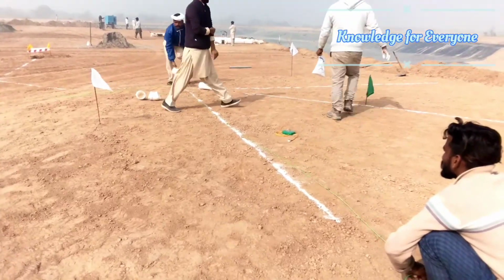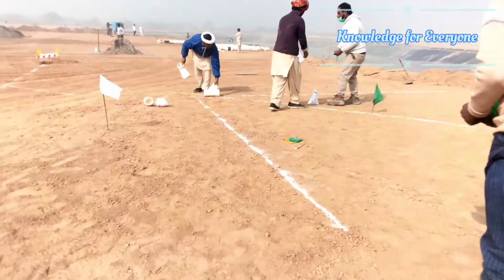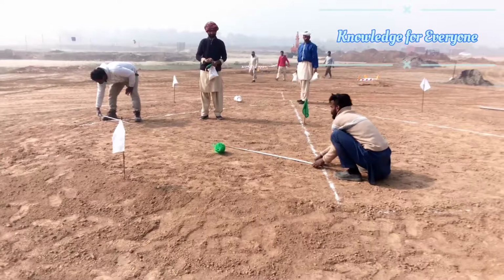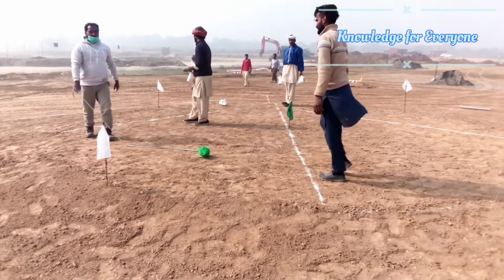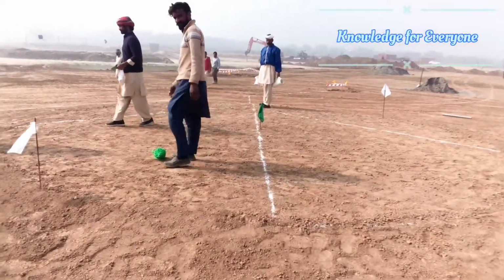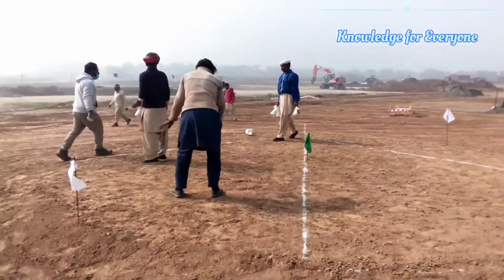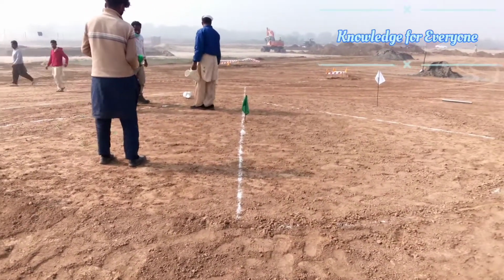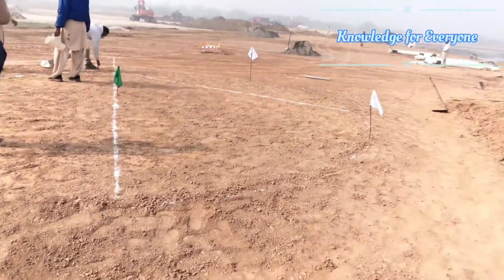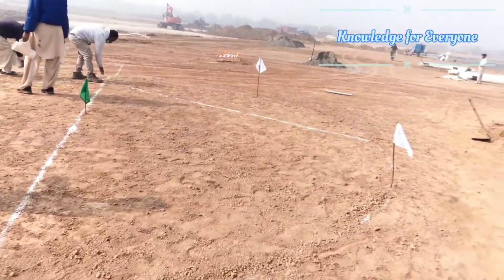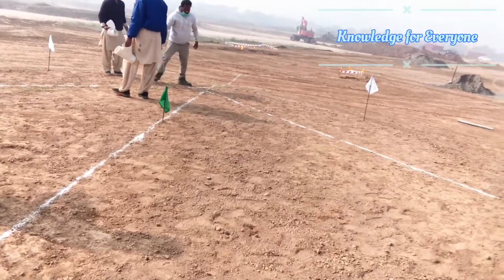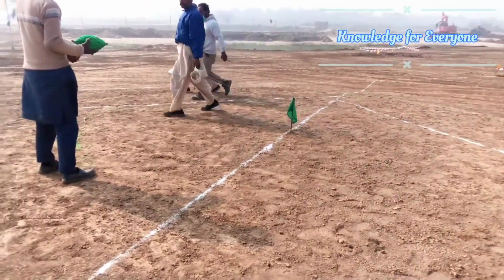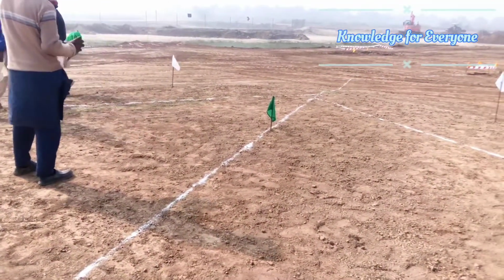So this tee is complete here. Let me show you its view. 13 feet. Okay, that should be near close to 15. So this tee is done.